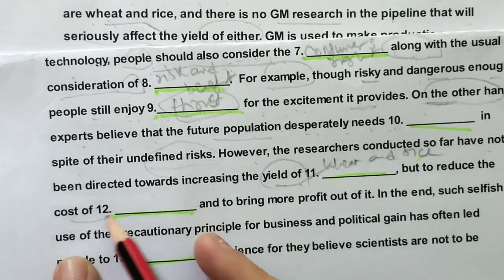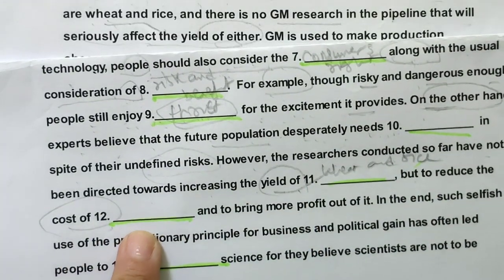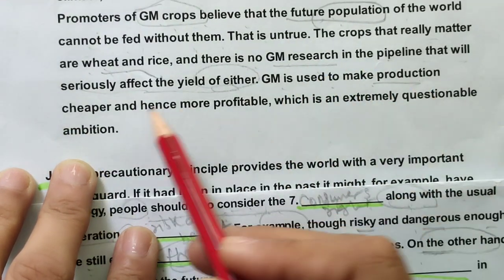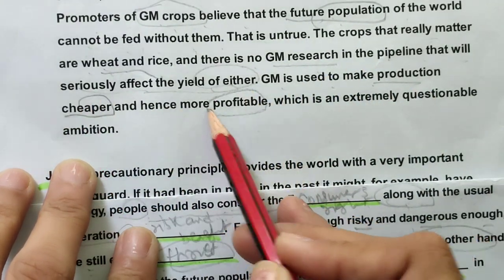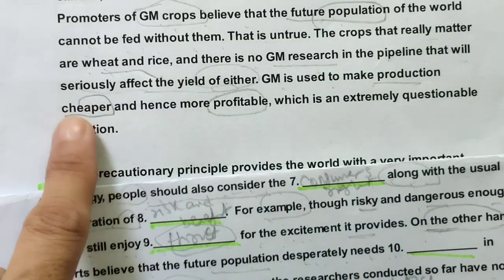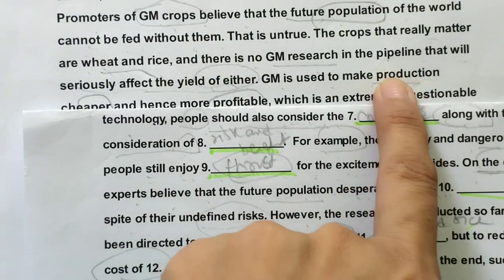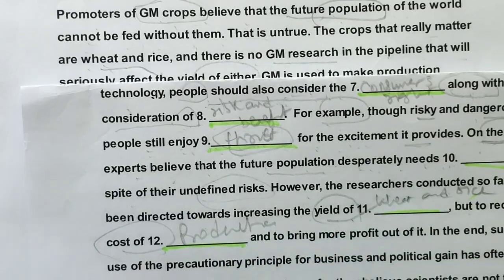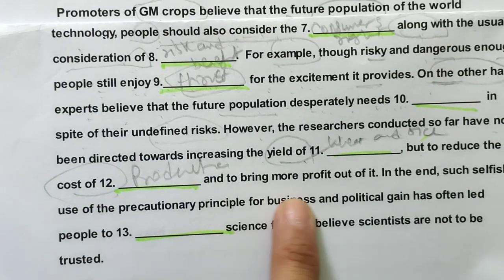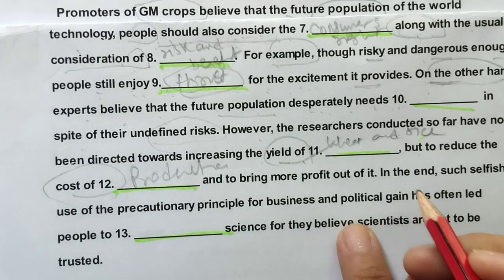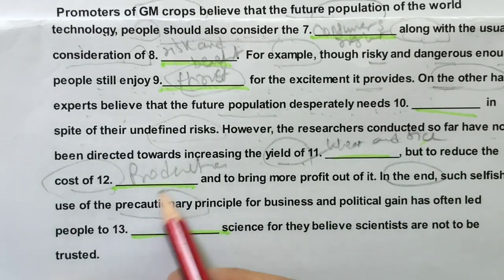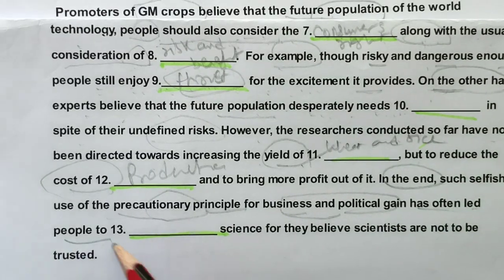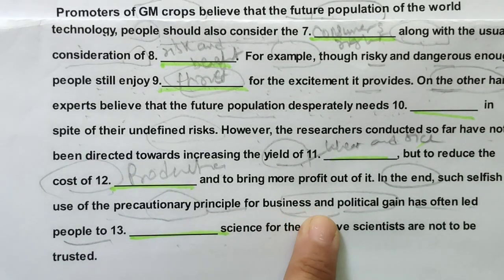But to reduce the cost of GM is used to make production cheaper and hence more profitable. So what they want to reduce? Cost of production. Okay, being more profit in the end. So in the end, such selfish use of precautionary principle for business and political. Now these words has often led people to, okay. So these two words are important.